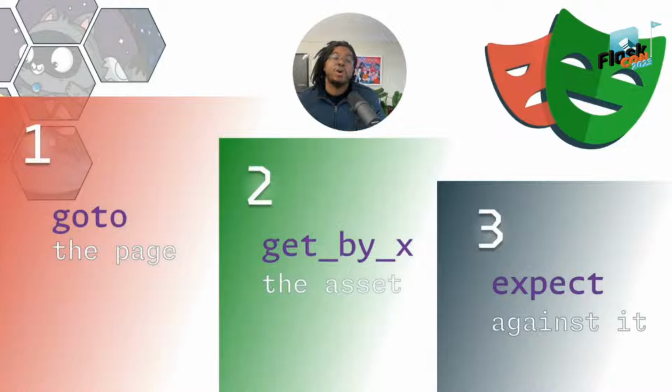But when we are using Playwright, we're often going to be using kind of three different paradigms. It's like a 1, 2, 3 to Playwright testing. We're going to go to the page that we want. We're going to get by, which is either a role or text. And then we're going to expect against a result or a value that we would like to have. You'll see this pattern very often when we're writing our Playwright test throughout this talk.